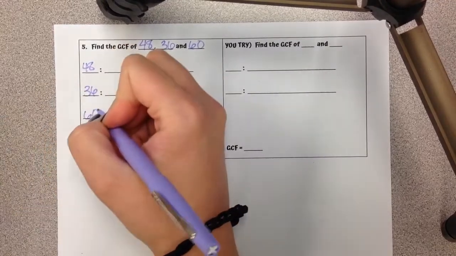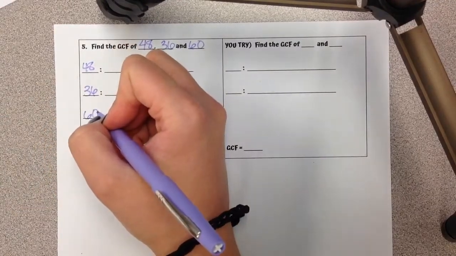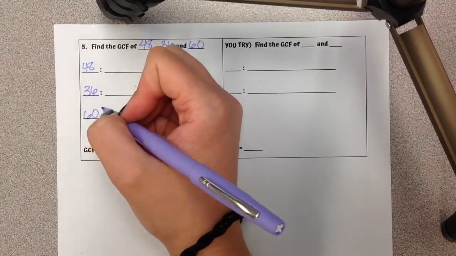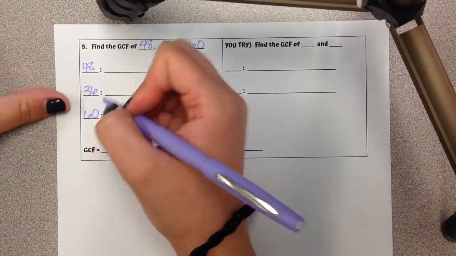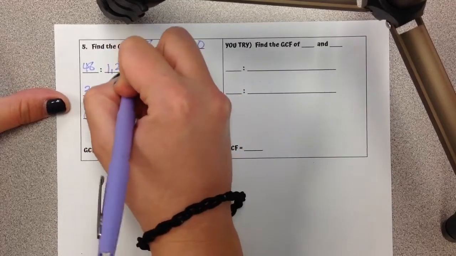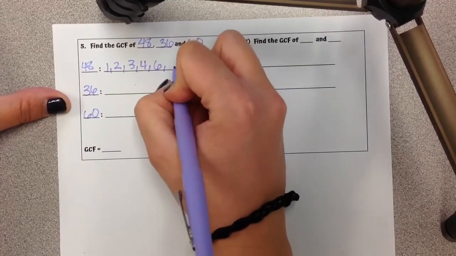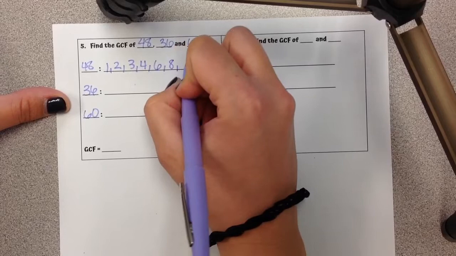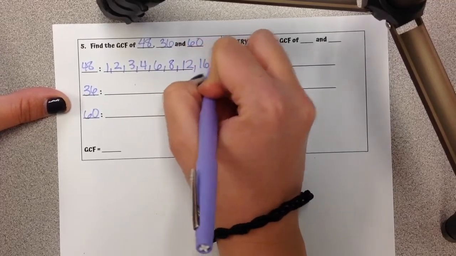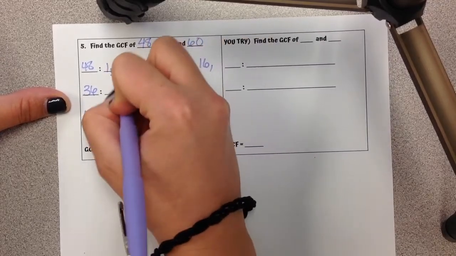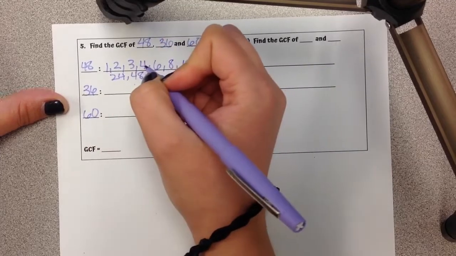I'm going to list all my factors first. So 48 is back on my front side. 1, 2, 3, 4, 6, 8, 12, 16, 24, and 48.